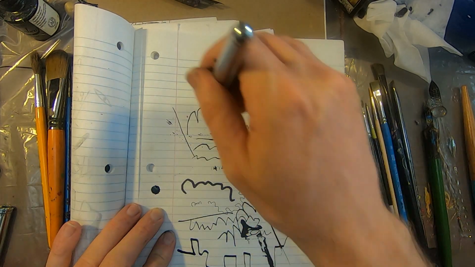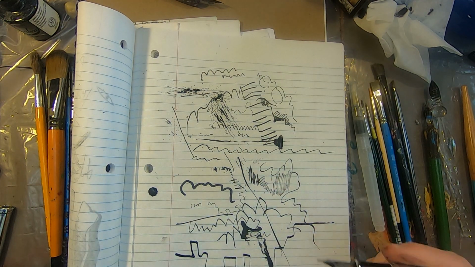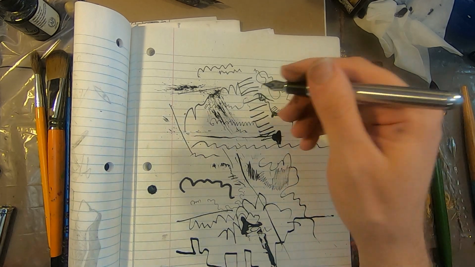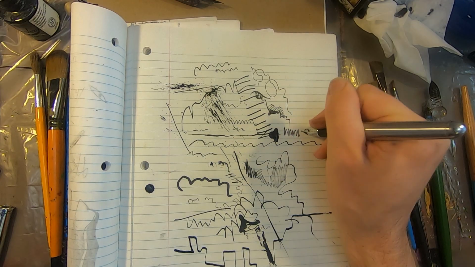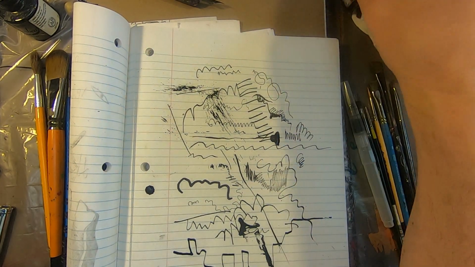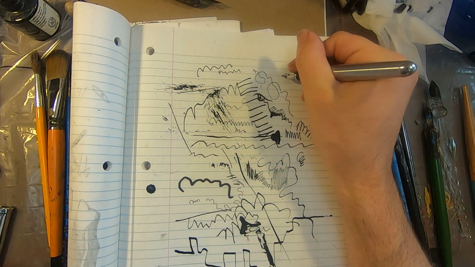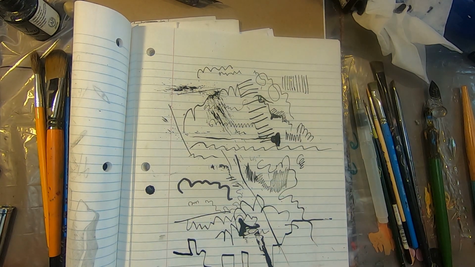If you drag it, you can get some splatter effects with it. But be careful that you don't totally destroy the nib on it. But I've used that for some splatter effects in the past as well. But this is a pretty good pen. It holds ink. This is Noodler's black ink that I got there as well. And it works pretty well.